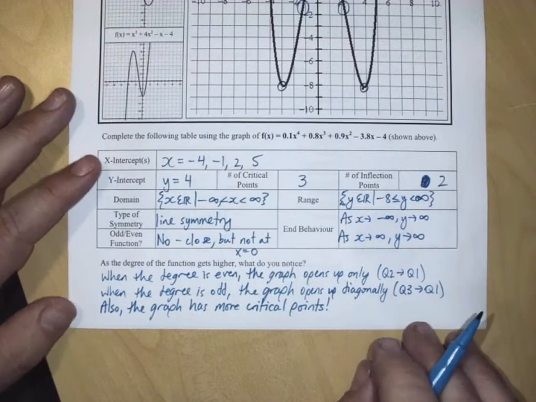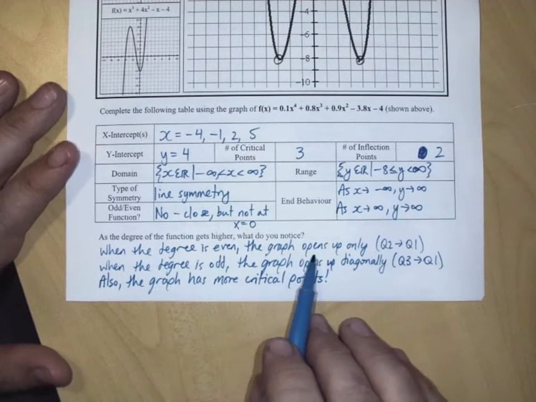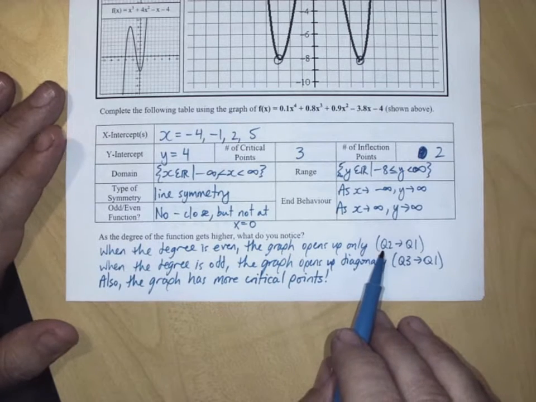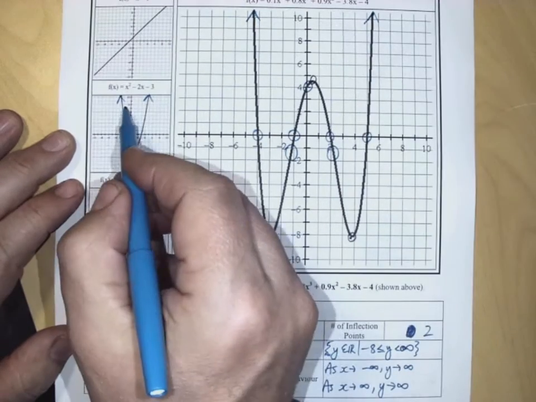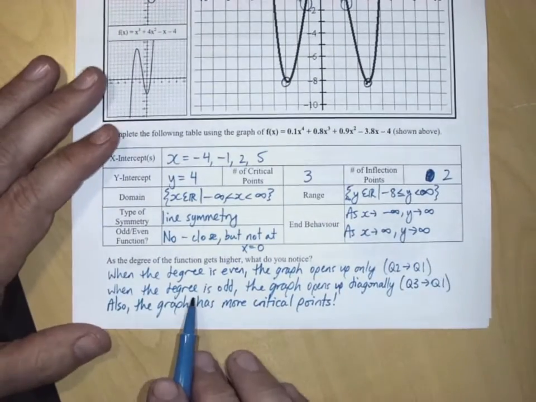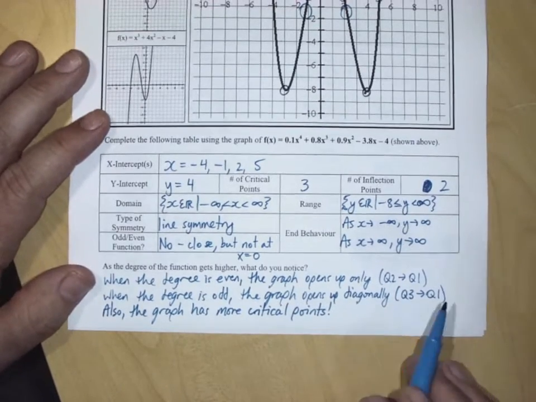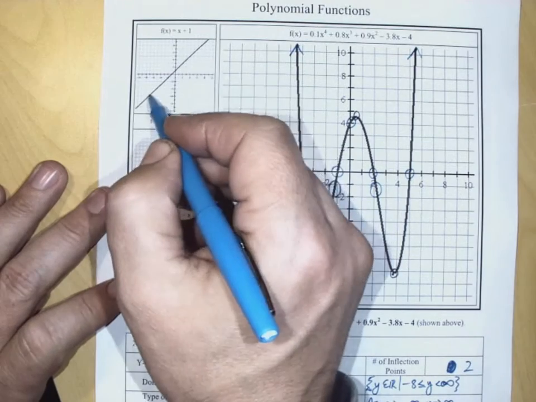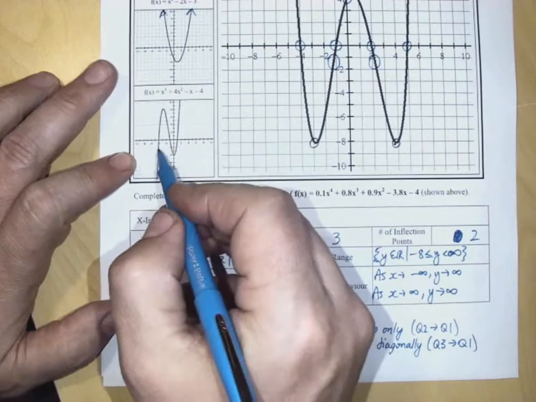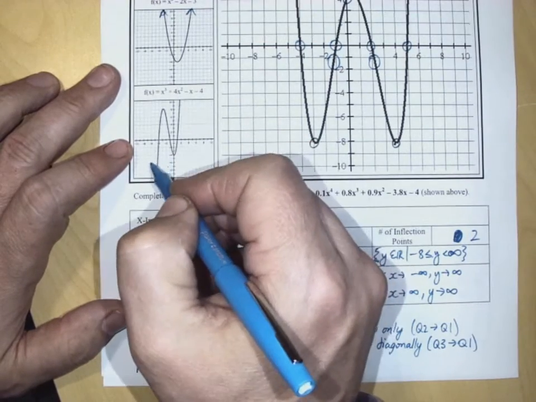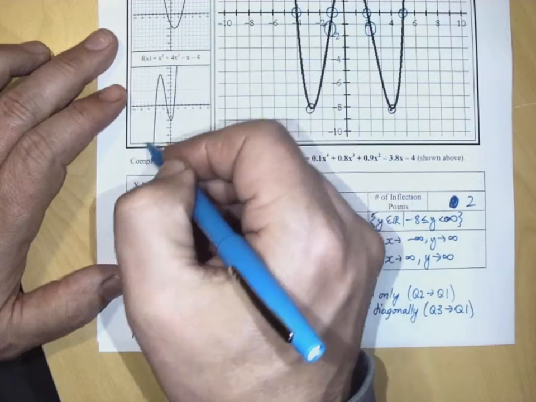As the degree of the function gets higher, what do you notice? Well, there's a couple things I notice. When the degree is even, the graph opens up only, from Q2, for example, to Q1. So this is what I mean. Quadrant 2 to quadrant 1. When the degree is odd, the graph opens up diagonally, such as Q3 to Q1. I'm looking at an odd degree here, Q3 to Q1. Here it starts at Q3 and ends at Q1, quadrant 3 to quadrant 1. So it looks like it's opening up. That's what I mean by opening up diagonally, heading up this direction.